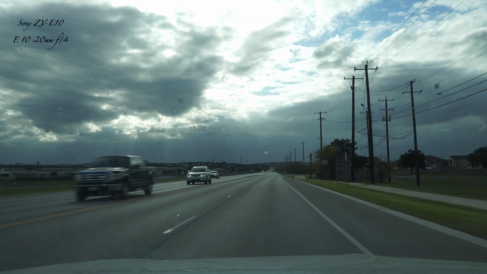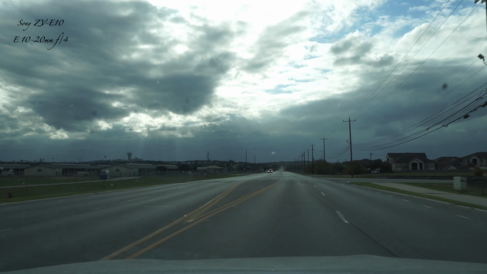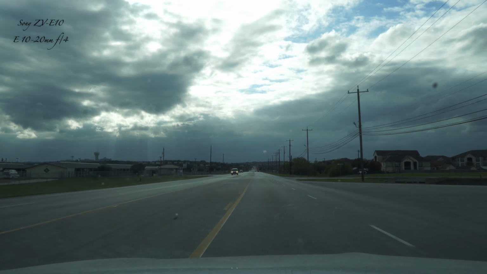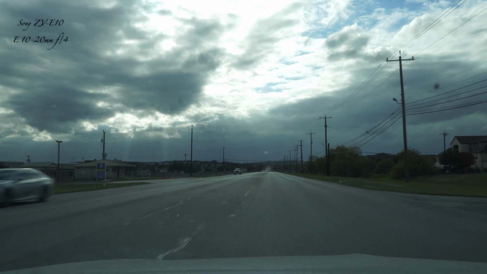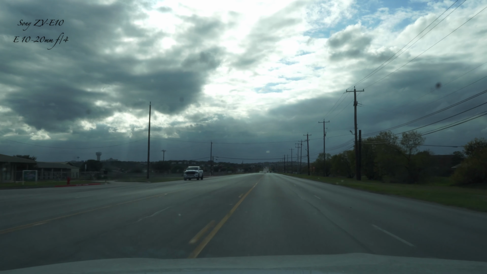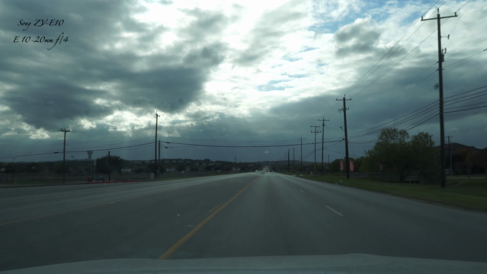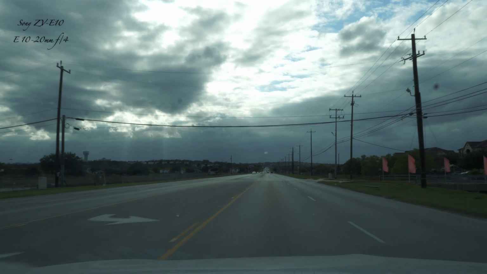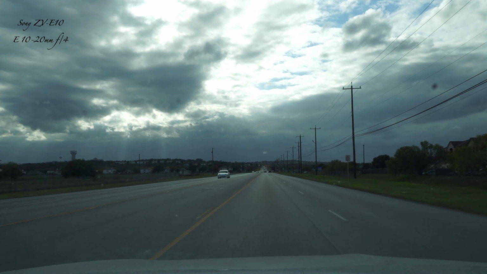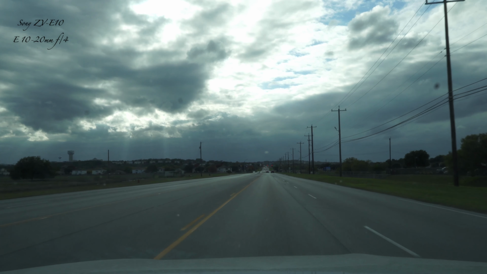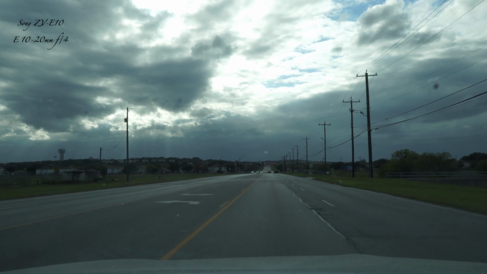And I do see rain, or is that just through the clouds? Yeah, that's just some light. Okay. It's on auto white balance. So it's at F20 now, 1/60th.